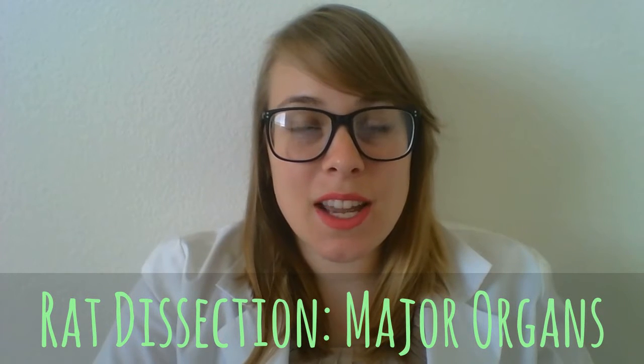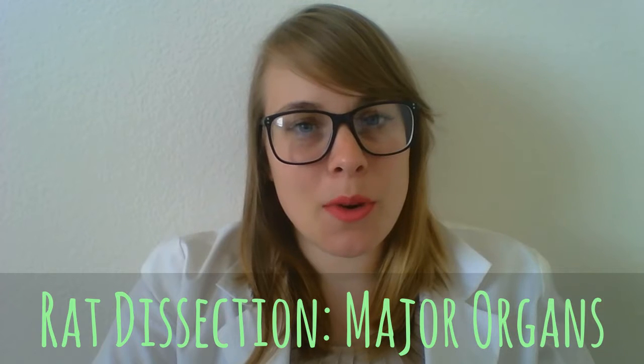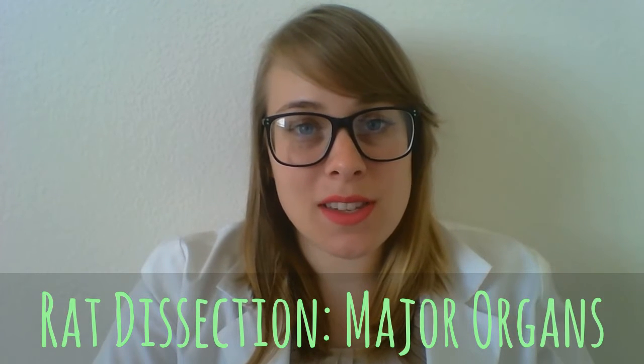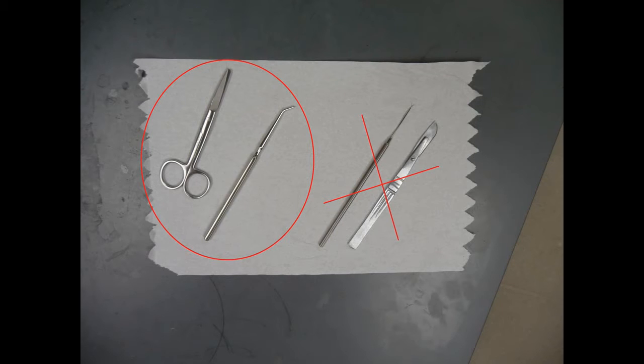Hi everyone! Today we're going to be going over the major organs of our rat dissection. Now remember, we're only using a blunt probe and scissors, and not a scalpel or any of the picks. Also remember, we're starting with our rat dorsal side down and ventral side facing up.